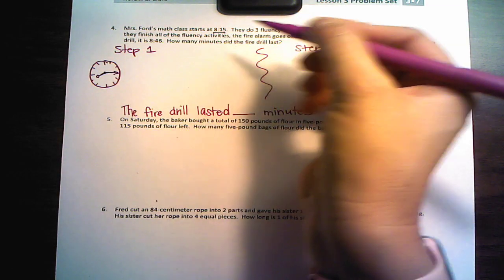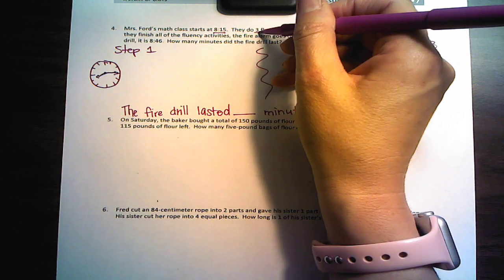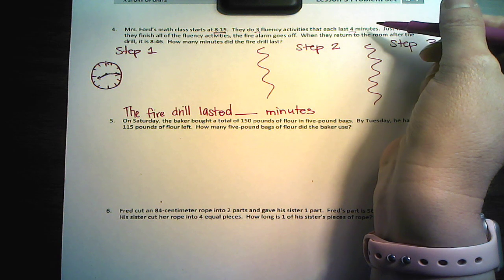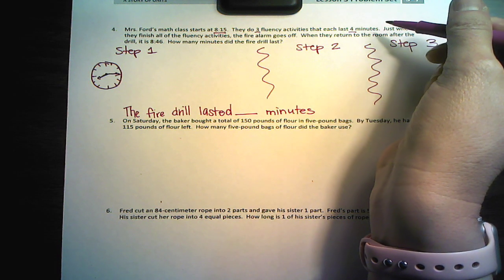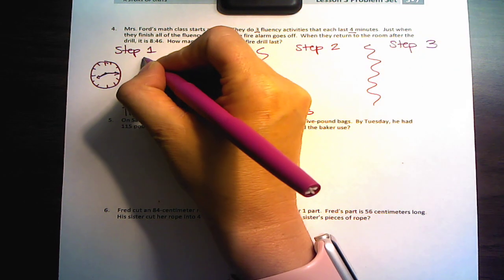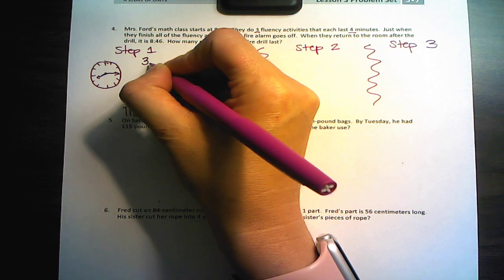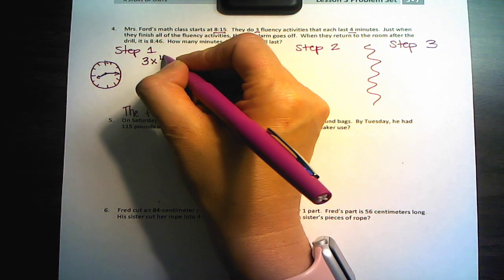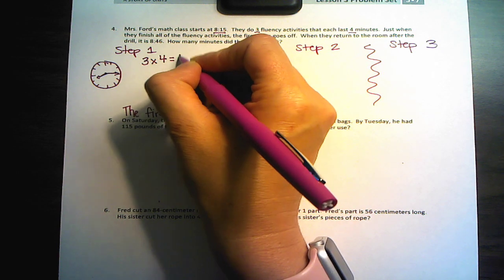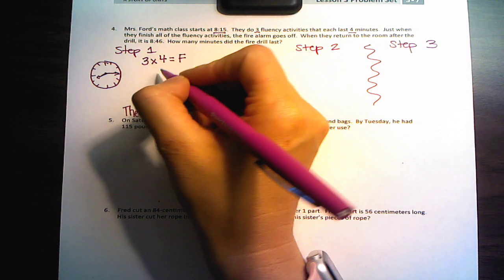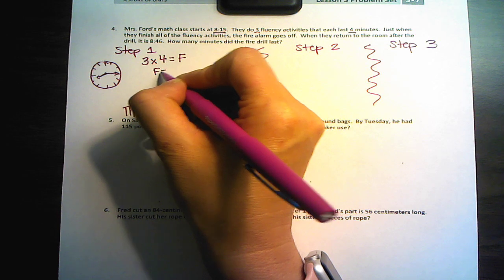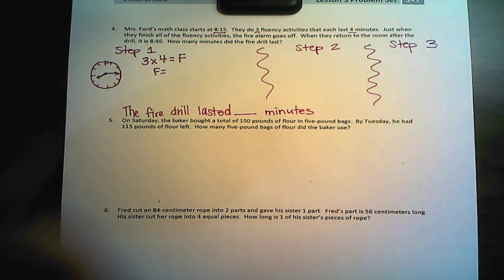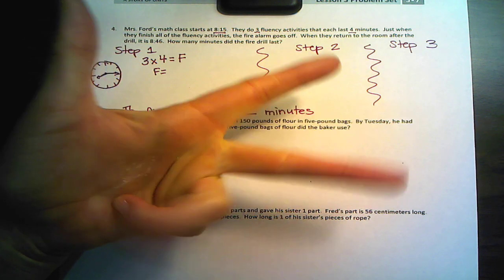We're here. Now they're doing 3 fluency activities that each last 4 minutes. So how long is all that going to take? We need to do 3 fluency activities times the time that it takes, 4 minutes, to get F for fluency activities, the time it takes to do all of those. What's 3 times 4? If we count 3 four times, 3, 6, 9, 12.